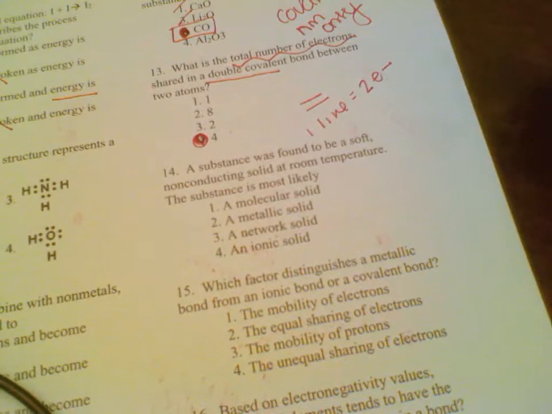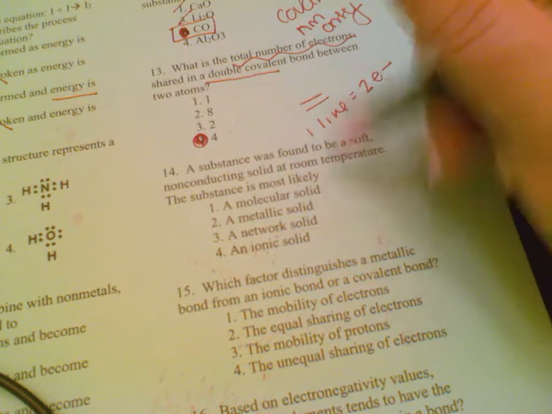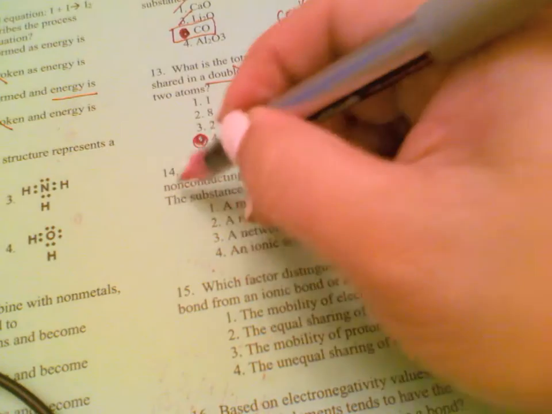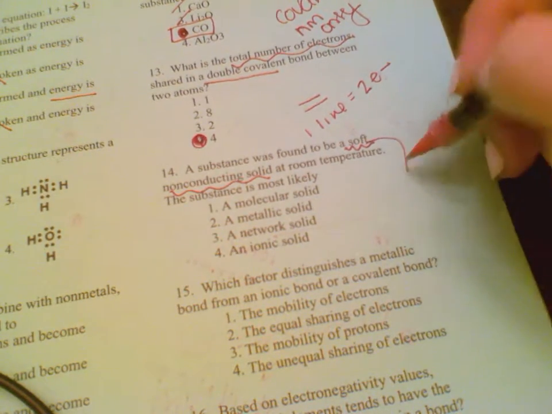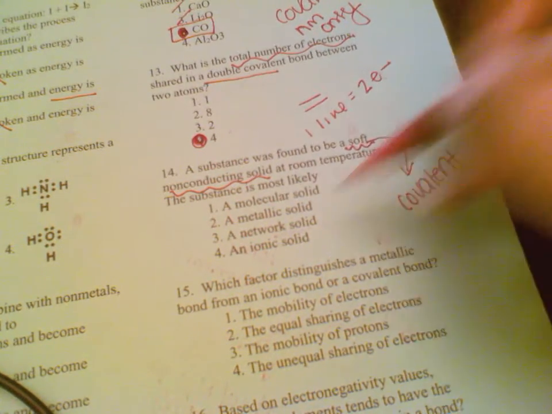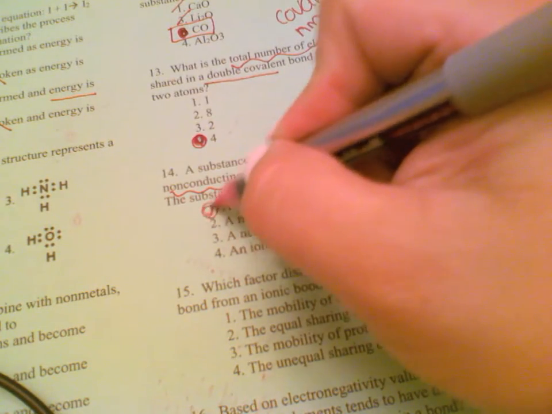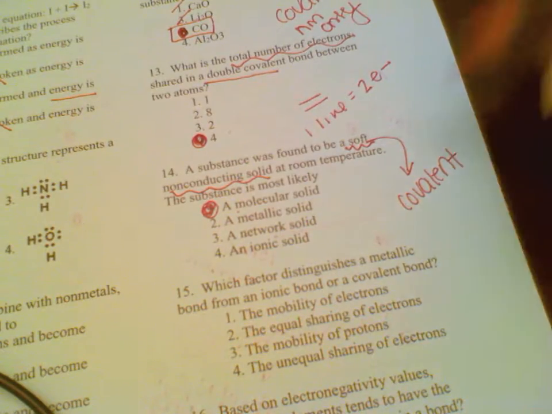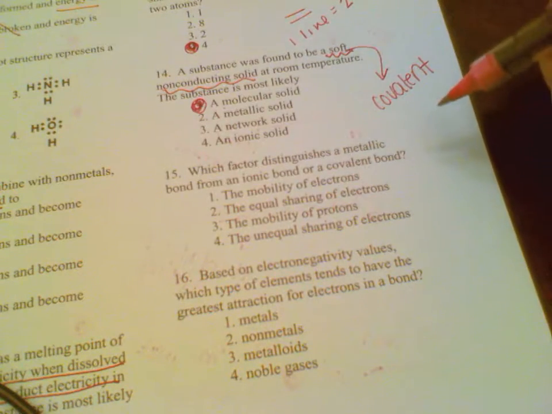14. A substance was found to be a soft, non-conducting solid at room temperature. It is most likely. All right, it is soft and does not conduct electricity. I want something that's covalent, for sure. So I don't see covalent right in there. Ooh, but I see molecular. Molecular and covalent mean the same thing. So boom.